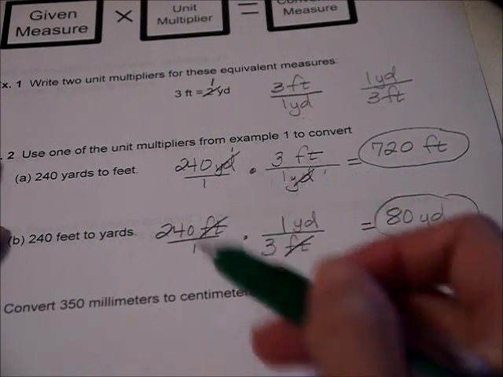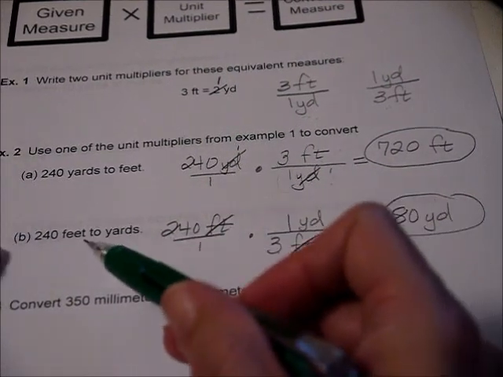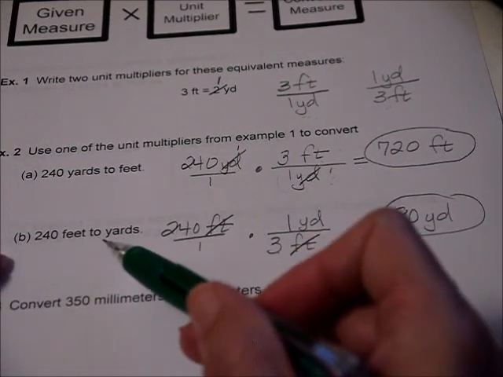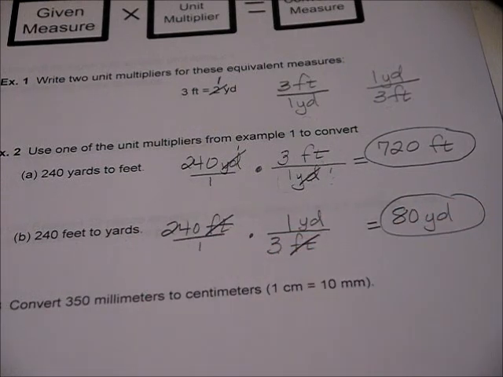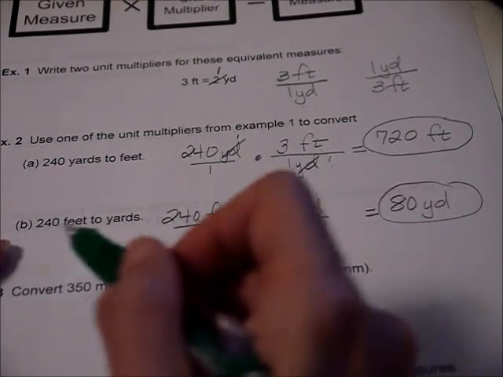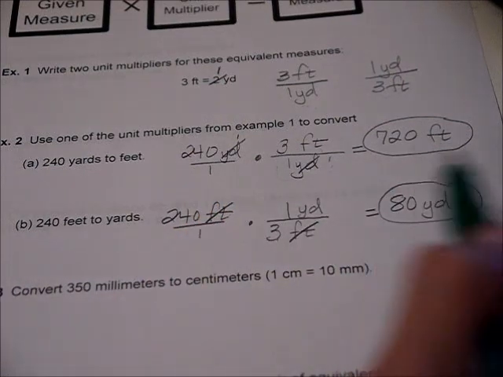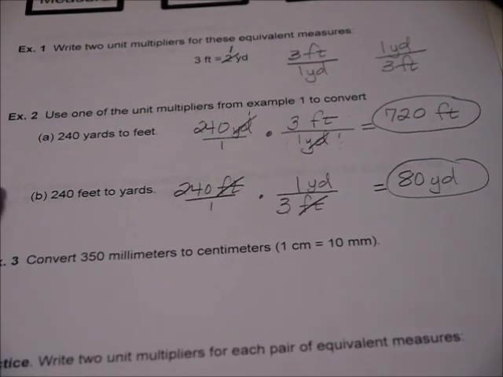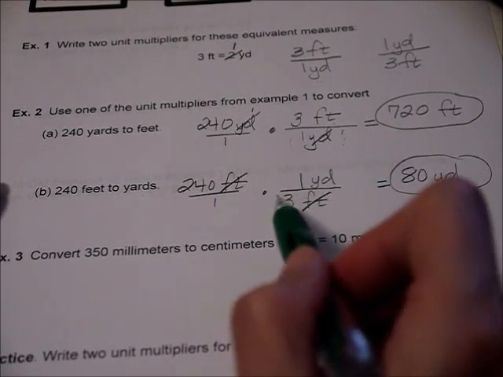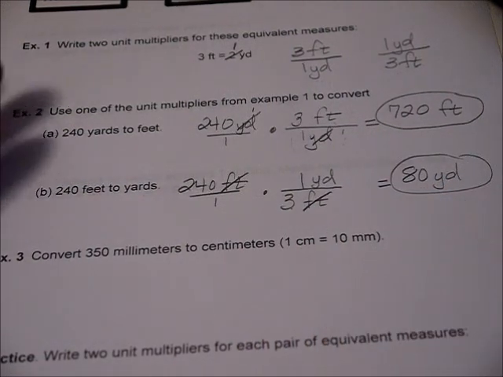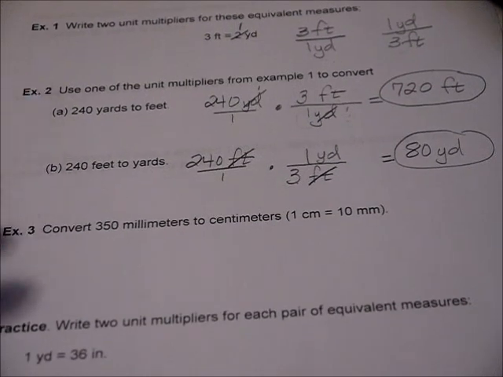Okay, so when you do these in your homework, if it says convert 240 feet to yards, we need to see it with the unit multipliers. Don't just divide by 3 and give the answer, because then that won't be correct. We're learning this new method because we're going to get to do this with lots of numbers. It's going to be fun later on. We just have to learn how first.